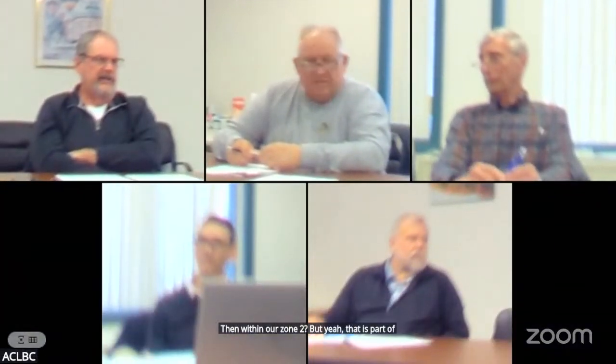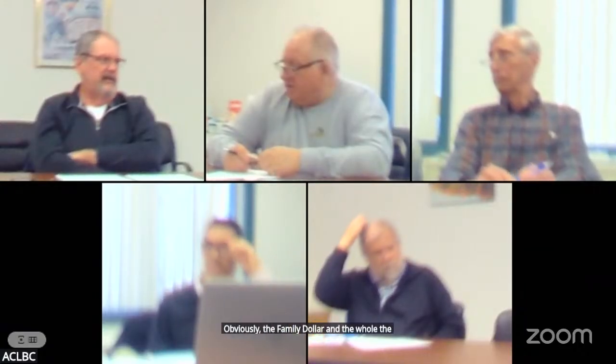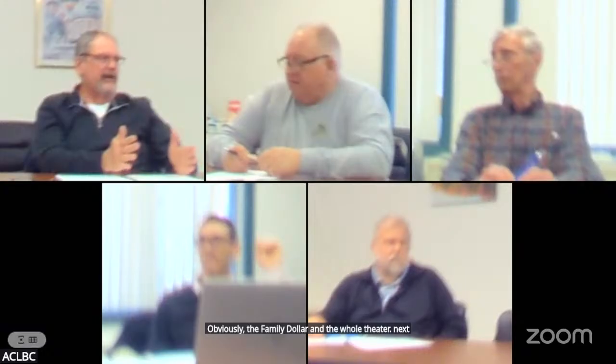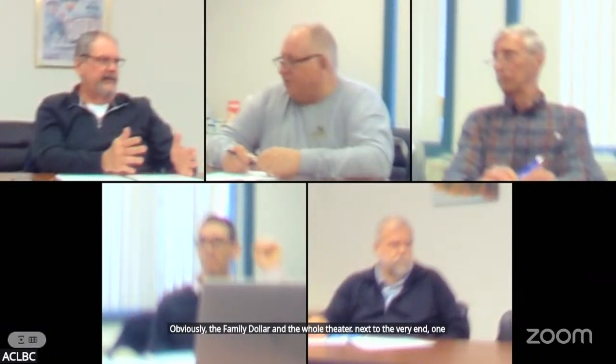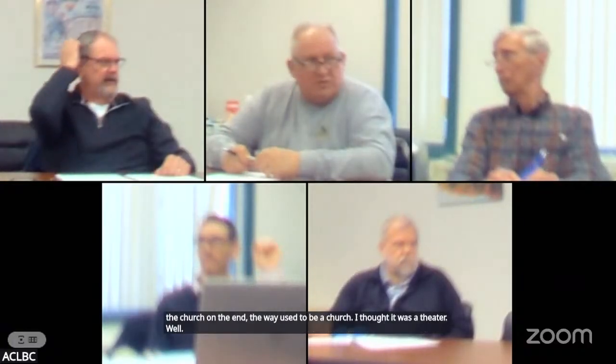Then within our zone too. Yeah, that is part of the historic district. It actually goes all the way to the school. Okay, but they excluded the Family Dollar and the old theater, next to the very end one. The church on the end, or what used to be a church. Oh, I thought it was a theater. Well, that was a theater before it was a church.